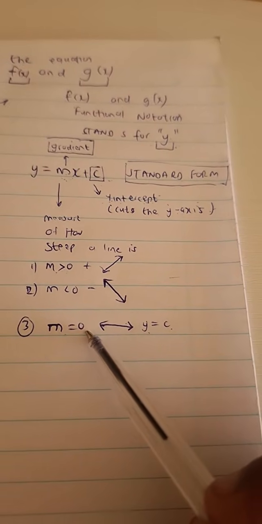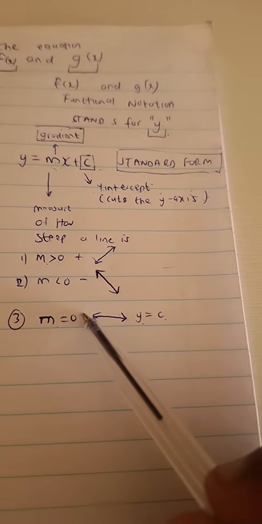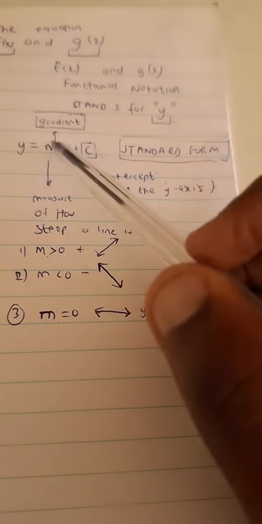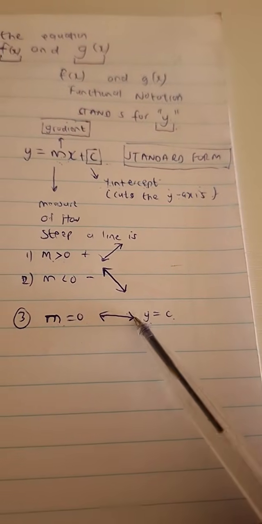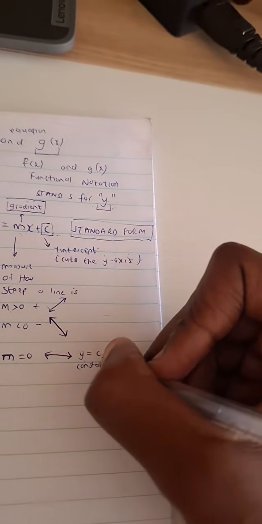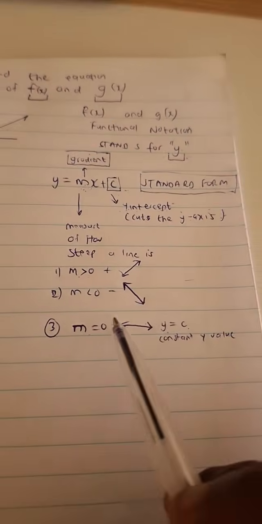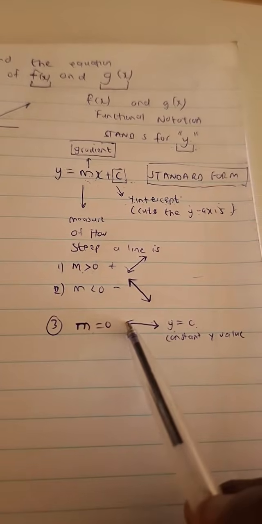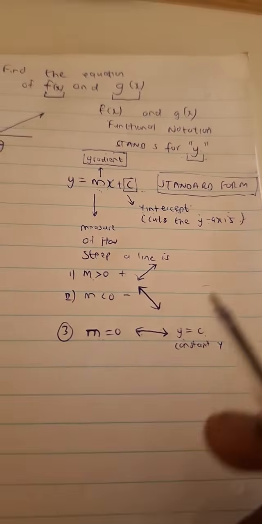This is grade 9, guys, specifically grade 9, because we're dealing with straight line graphs. So the gradient is equal to 0. When m is equal to 0, we have a horizontal line. That means we are going to have a constant y value for the horizontal line. Our y value is going to be the same throughout the horizontal line. That's when the gradient is equal to 0.